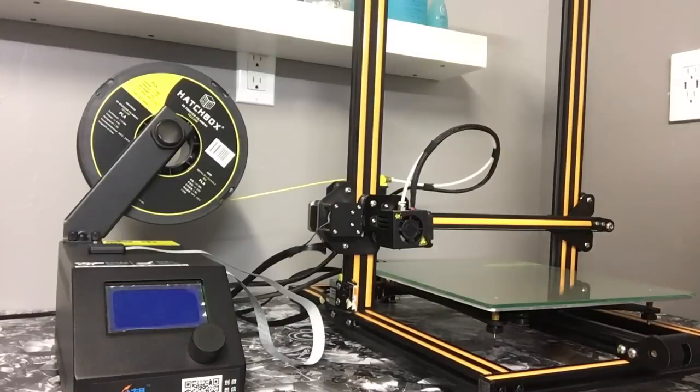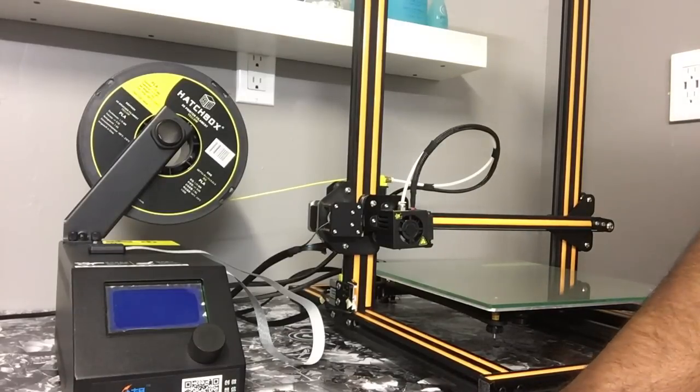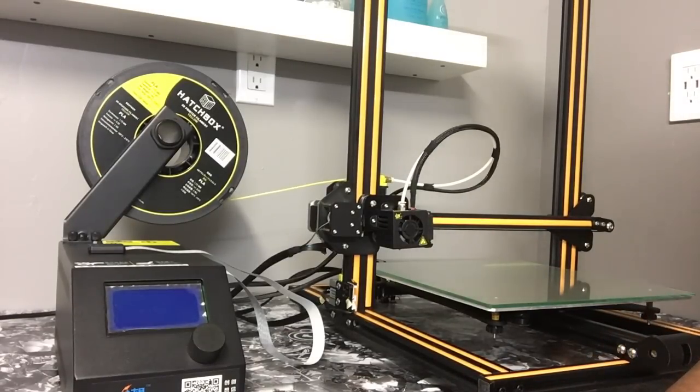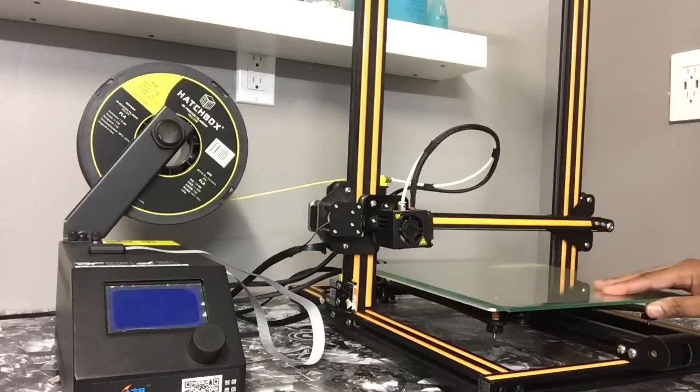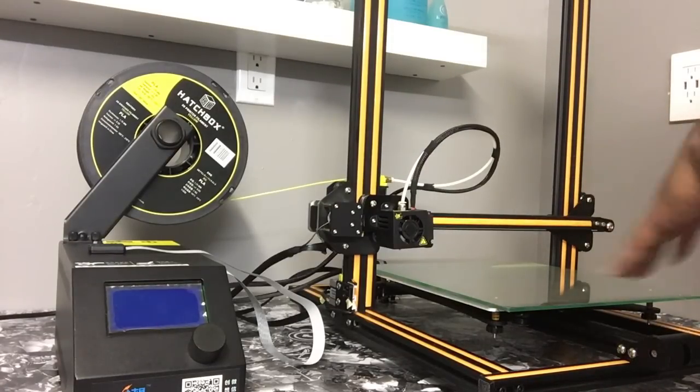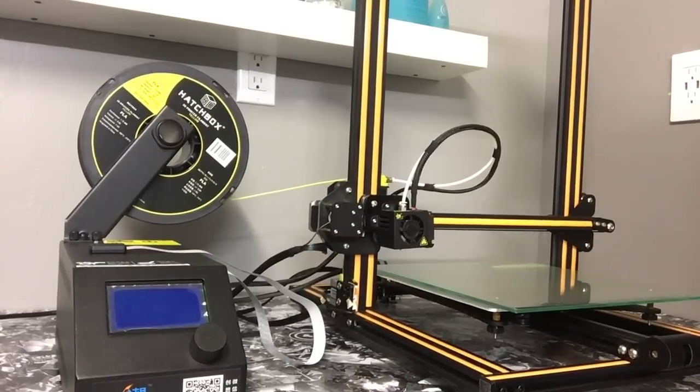If that's the case, guys, unfortunately you just need to go and buy a new piece of glass, or if you want to upgrade, I know they have commercial type surface plates that are a little roughed up, so they have better adhesion when you apply the glue stick, hairspray, whatever, tape. There's other ones out there, you can look them up. They're not very expensive, so that should be okay.